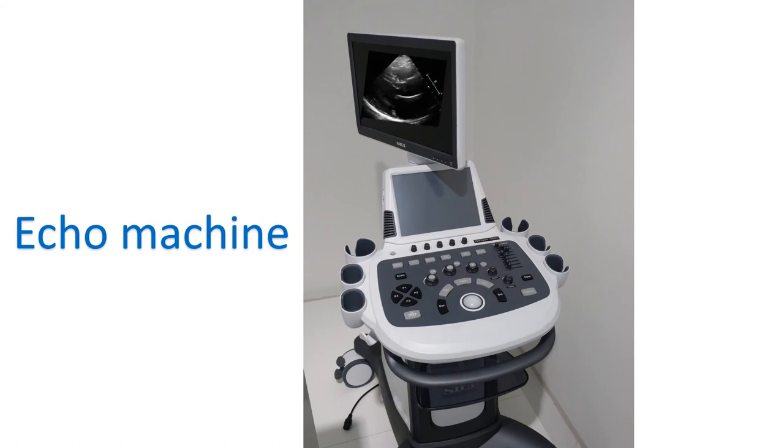Modern echo machines can also be connected to the hospital information network using LAN, local area network cables, so that physicians can view the echo images and videos on computers in their office as well. A picture archiving and communication system, PACS, can also be used in the hospital for storing and retrieval of echo information.